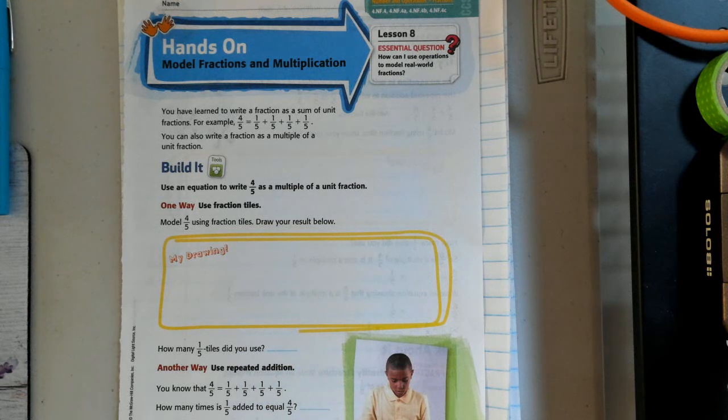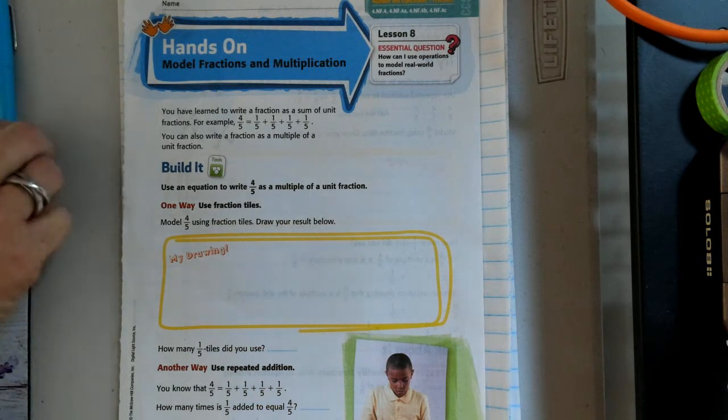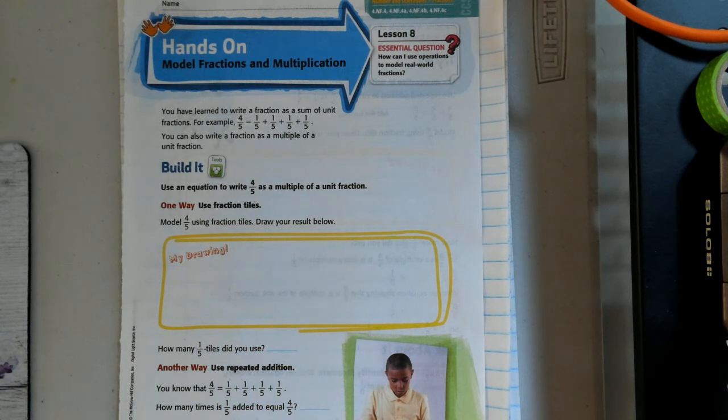Hello, so today we're going to be doing Chapter 9, Lesson 8, and we're going to be doing some hands-on multiplying fractions. So we're going to model fractions and multiplication, okay? We've already learned in the last couple of lessons to write a fraction as a sum of unit fractions. And remember, a unit fraction is 1.